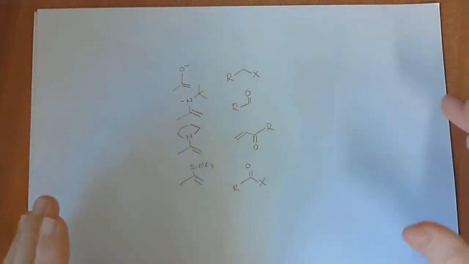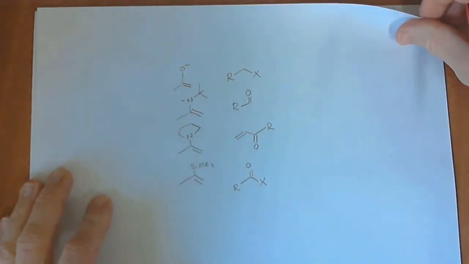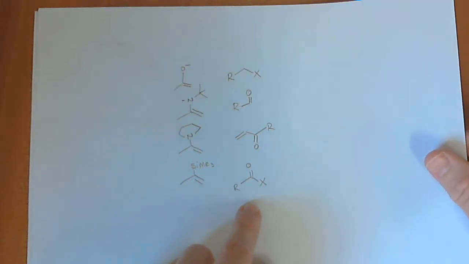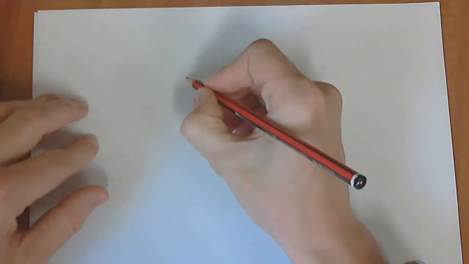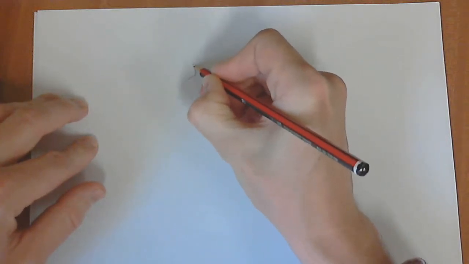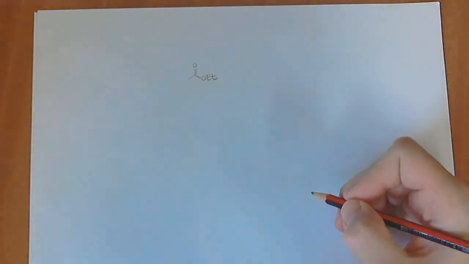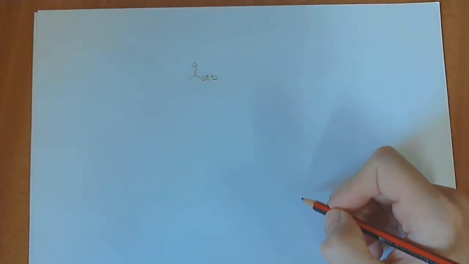So let me give an example of one of the most basic examples of an acylation. It's a classic example of the Claisen reaction itself. This is when we take just ethyl acetate, that's the solvent, ethyl acetate.